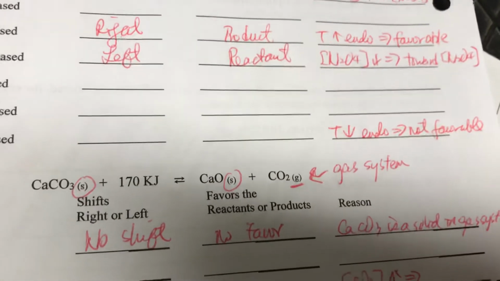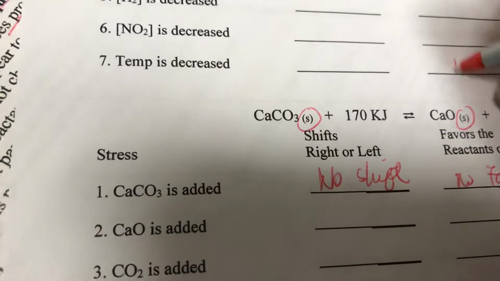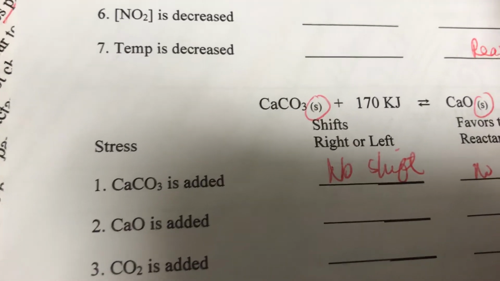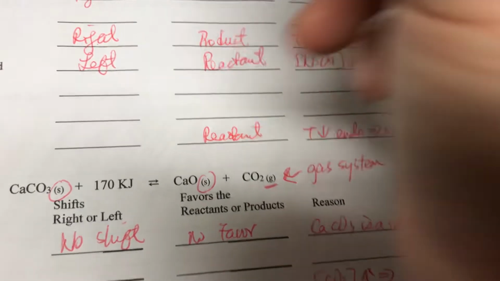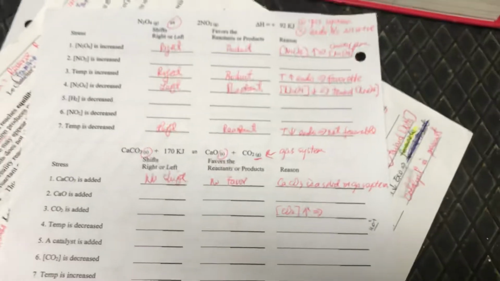Okay. If not favorable, that means I want to go back to reactant. So if I want to go back to reactant, that means I want to go to the left-hand side. All right, so I hope this will help you.